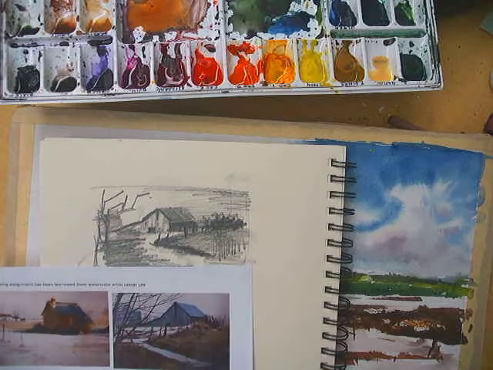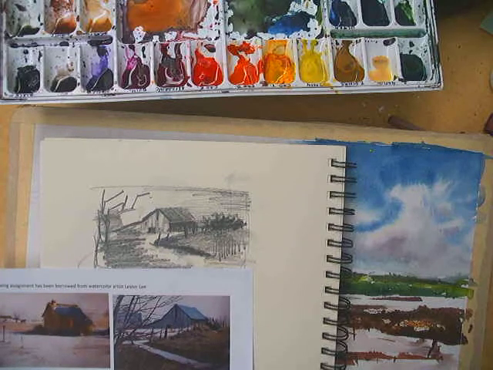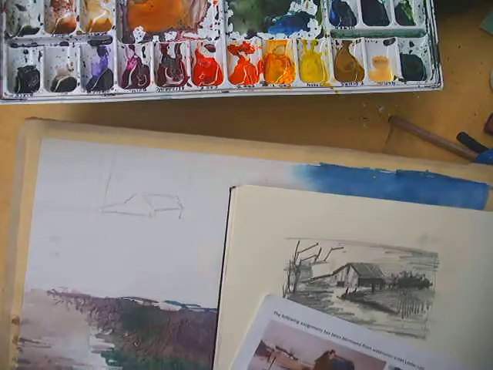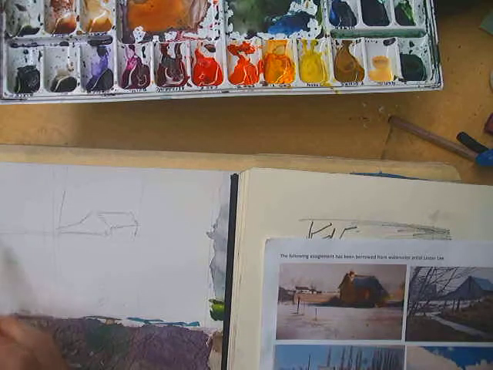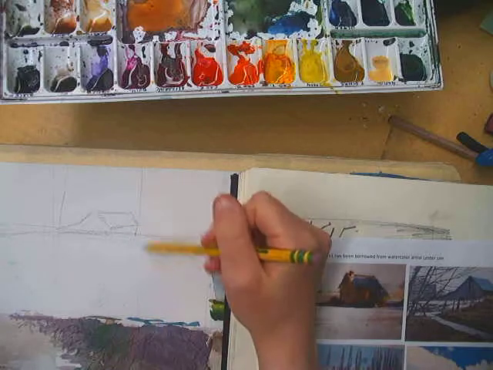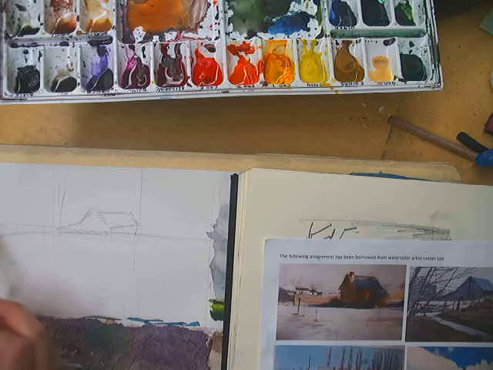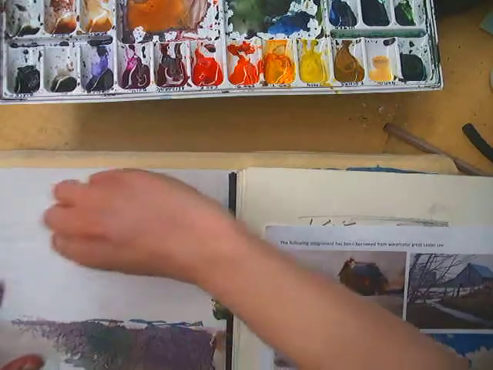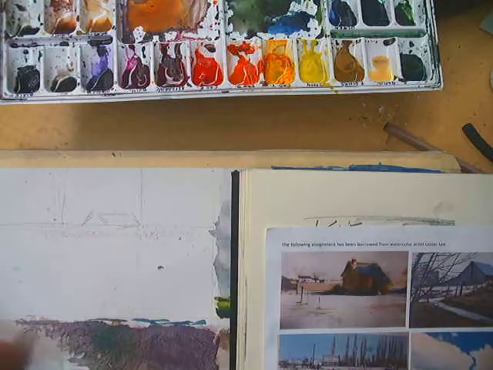So I decided, okay, what's my focal point? I'm deciding it's going to be the barn. Where's the focal point compositionally? So I'm going to try something a little bit different. I'm using the rule of thirds, and I took my paper and I'm dividing it into thirds, and I decided I want my barn kind of in the center of this. Let's see, that's not really a third. Let me try that again. I want the barn in the center fairly, but not smack dab in the middle.